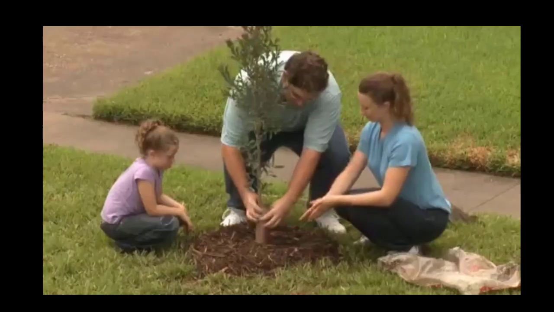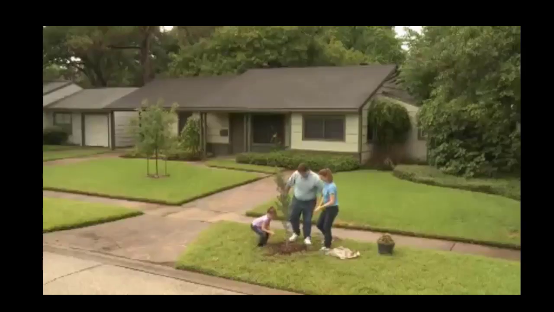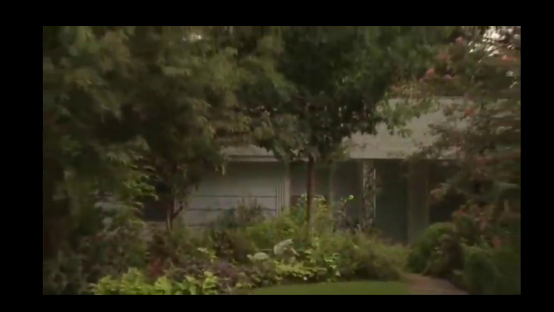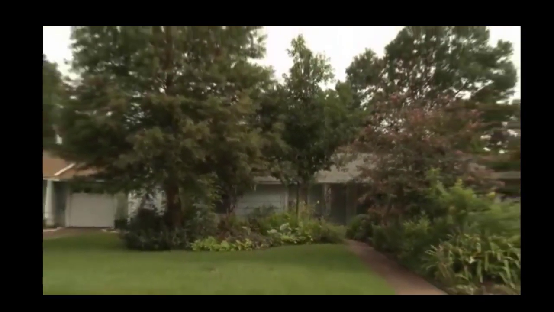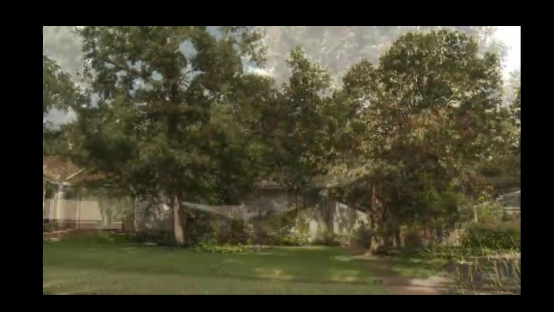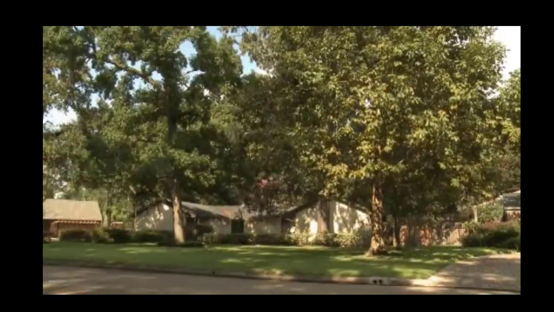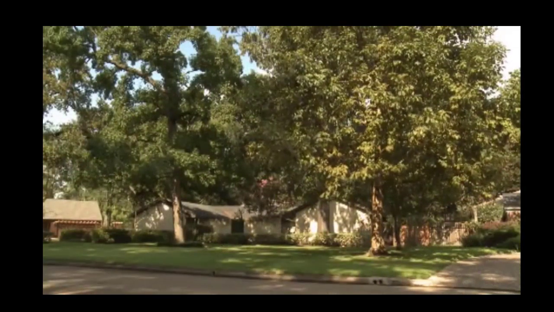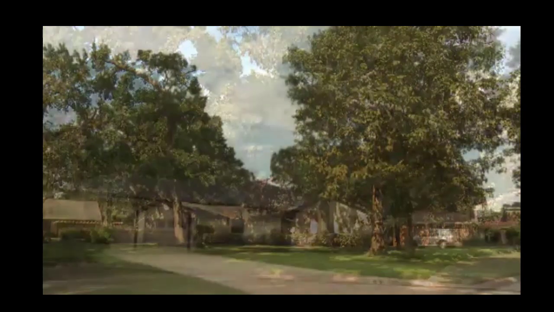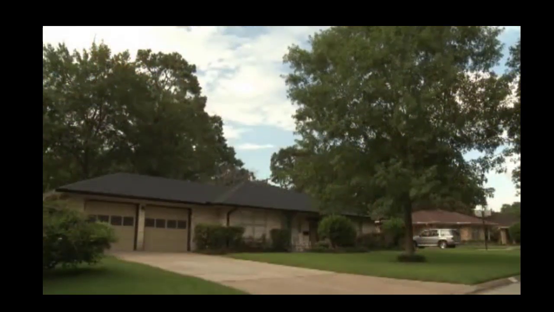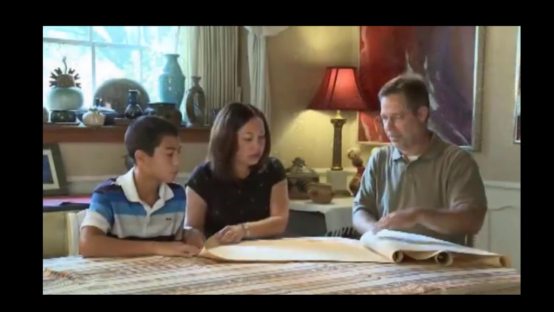Planting a new tree can be both a worthwhile and rewarding project. Trees provide shade, beauty, help the environment, and can increase property values. Shade from trees can also reduce the energy used in your home during summer months. You can enjoy all of these benefits when you plant the right tree in the right place.